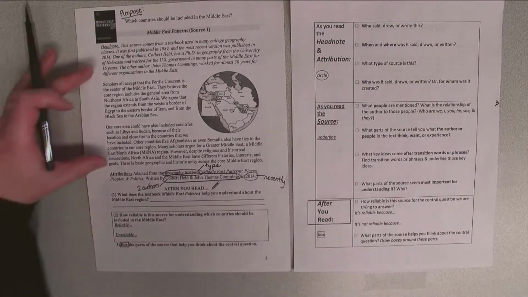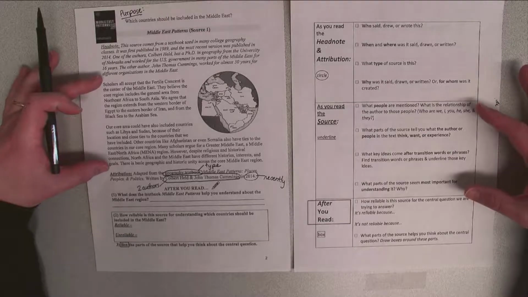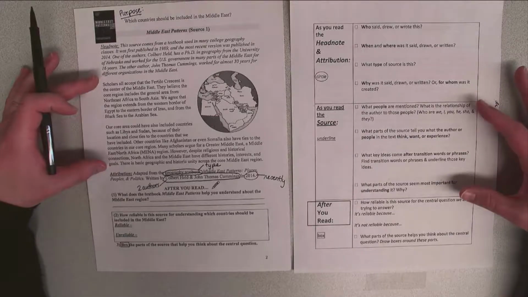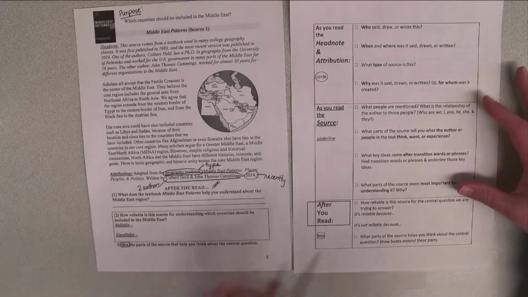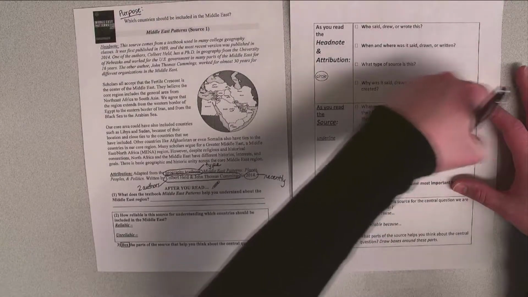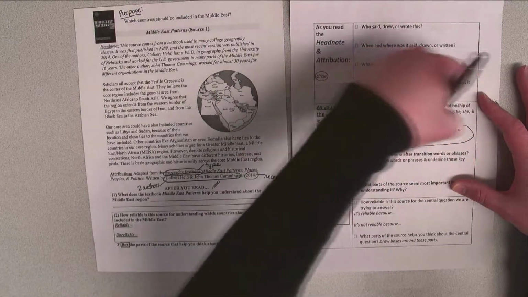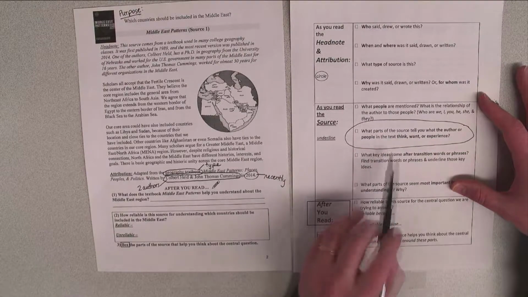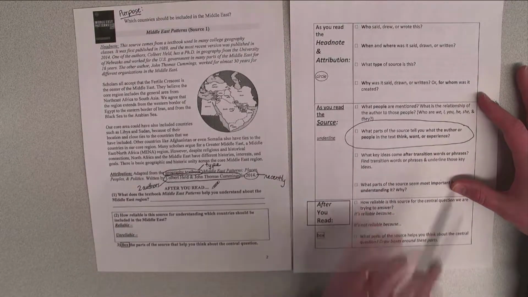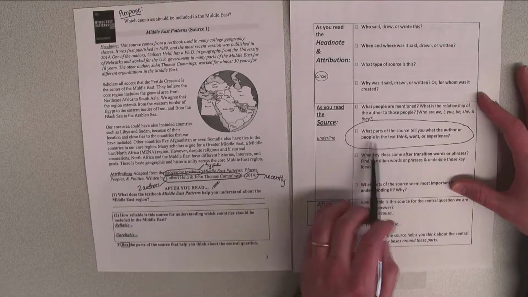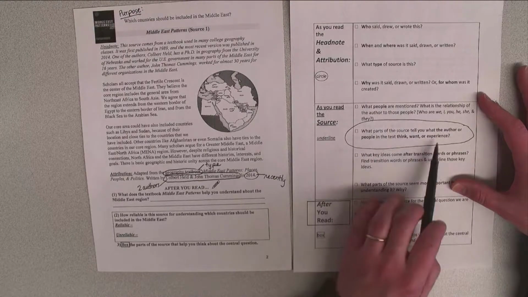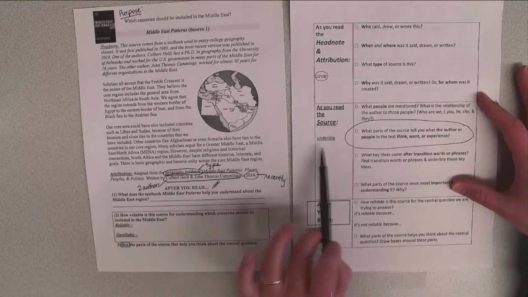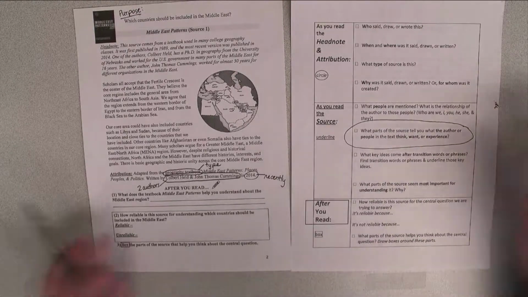Now it's time to turn to reading the actual source, and we'll use the middle part of the bookmark. While we read the source, we're going to focus in on just this question, the second bullet point. So we don't have to answer all these questions, just this one. What parts of the source tell you what the author or other people in the text think, want, or experience? And we're going to underline that information. I'll start with the first paragraph.